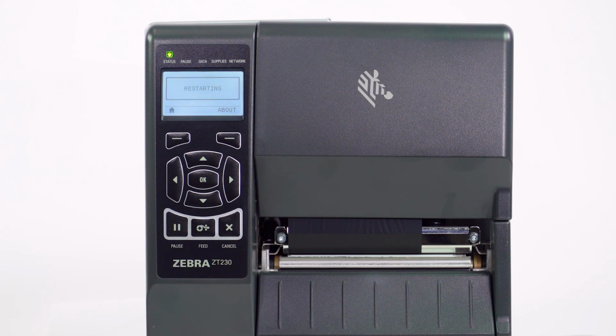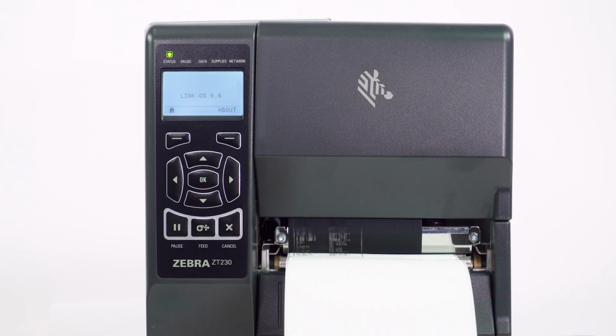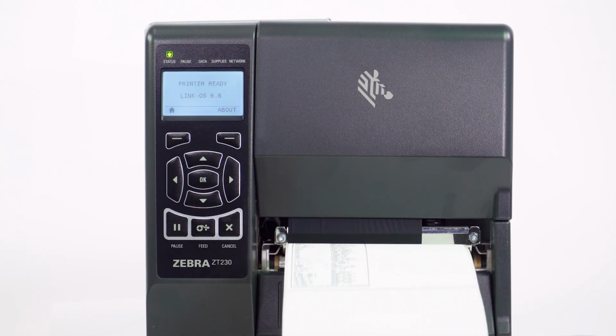Wait for the printer to restart and print a configuration label. You can confirm the new firmware version on the configuration label.